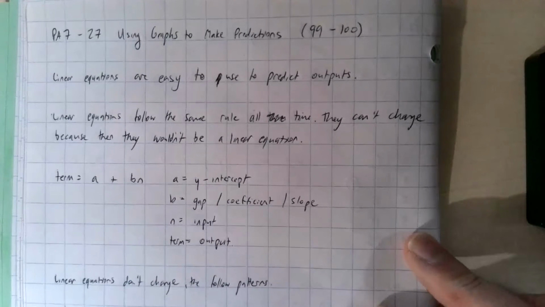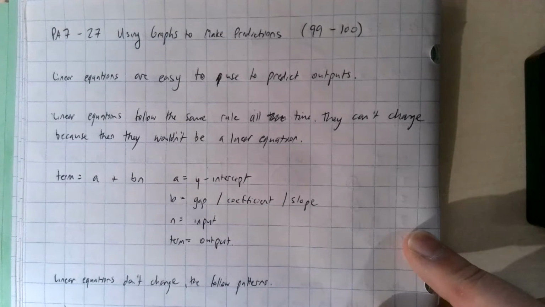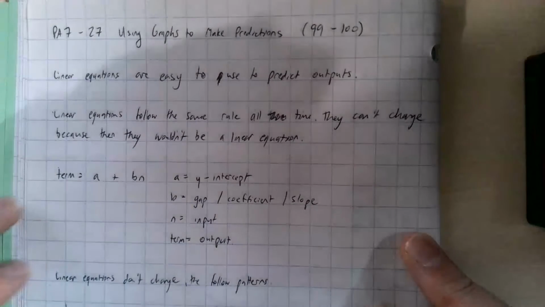My son is right now in the room, so if you hear him yelling, that's why. Or if you hear me telling him to stop doing something, that's why.